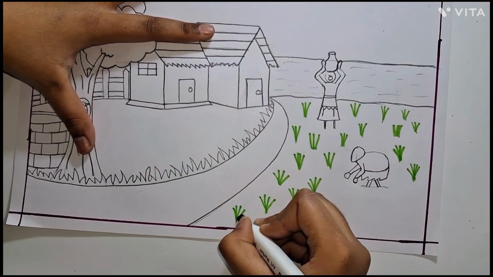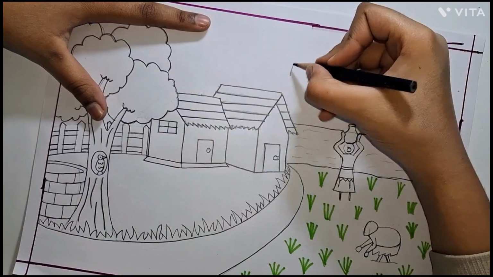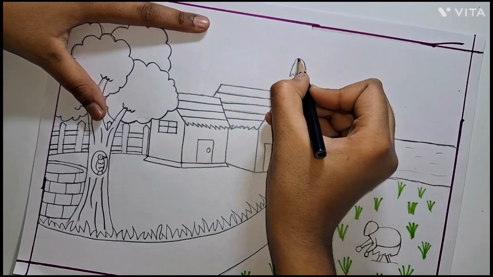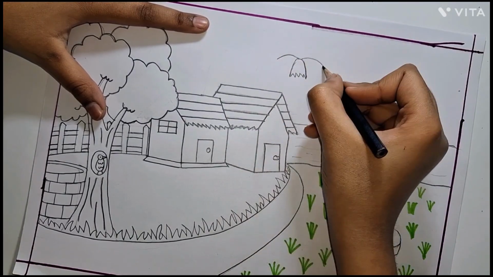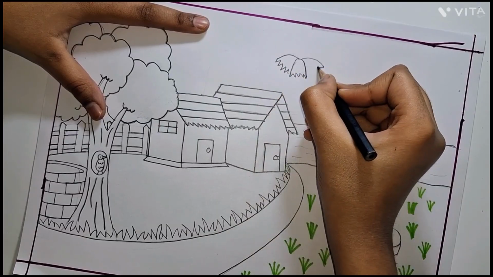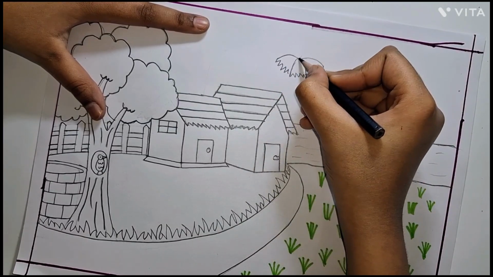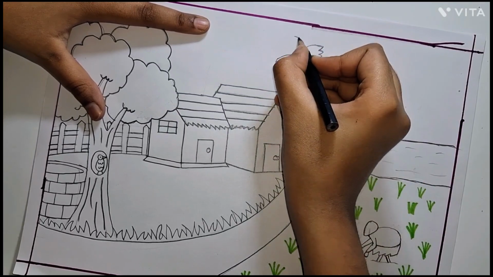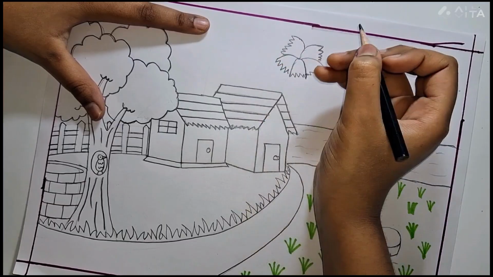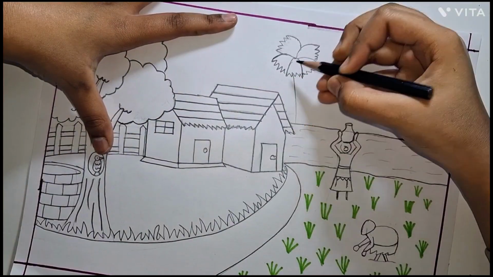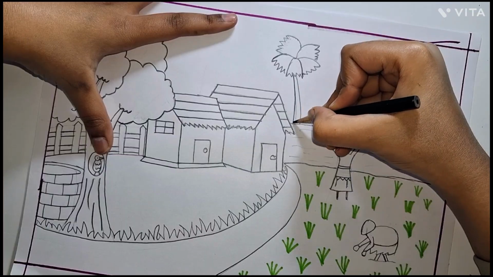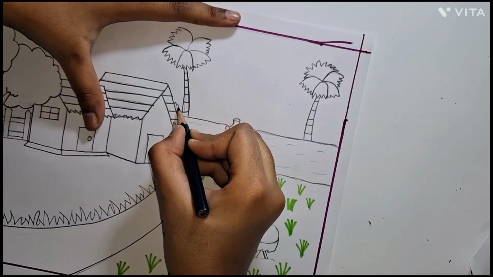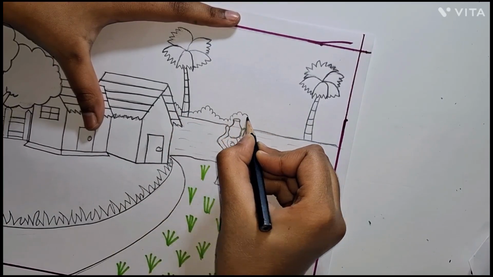I've used marker here to make its crops. You can make it using pencil. And after that, I'm making palm trees. Palm trees are common, like coconut trees near water bodies. I'm making them a little bit small, and I've made 2 of them on both sides.